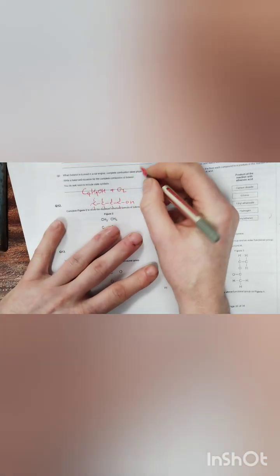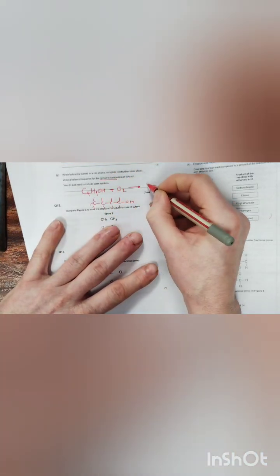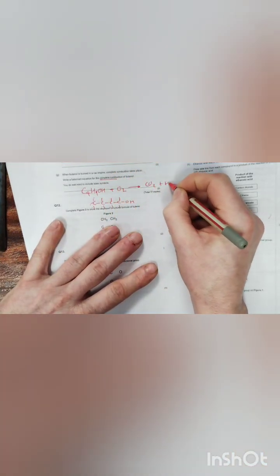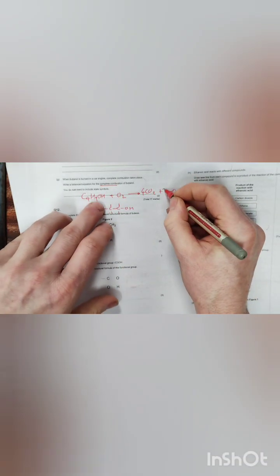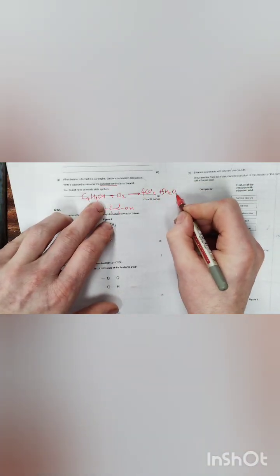Reacts with oxygen. It's going to be complete combustion. So you're going to make carbon dioxide and water. 4 carbons, 4 carbon dioxides, 10 hydrogens, that's 5 H2Os, 8, 9, 10, 11, 12, 13 oxygens, there's 1 there, so 6 O2. That's a hard question, by the way. You're expected to know that.